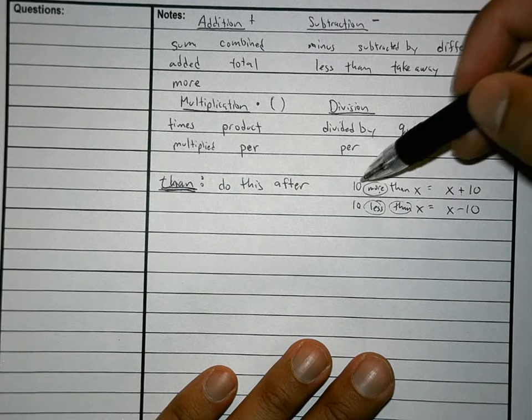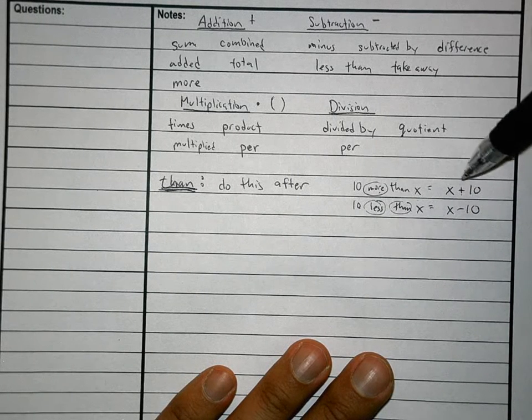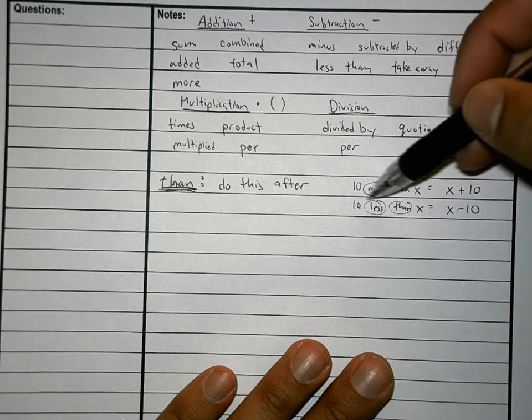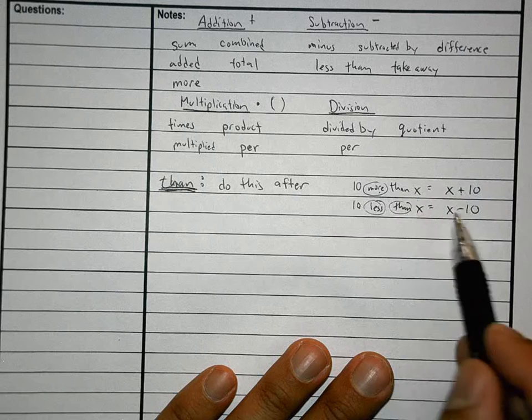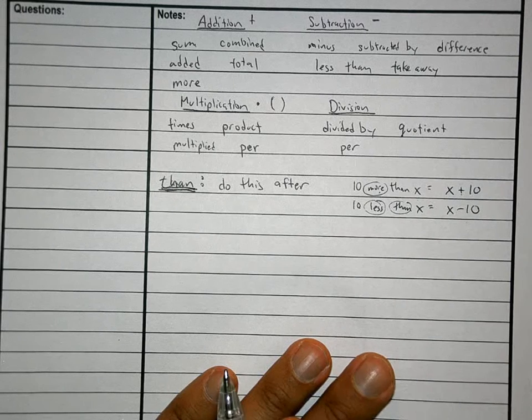Somebody said, 10 more than X, can I just put 10 plus X? Sure, you can, but it's not going to help you when you get to 10 less than X. If I'm reading from left to right, I should know what to do from left to right as well.